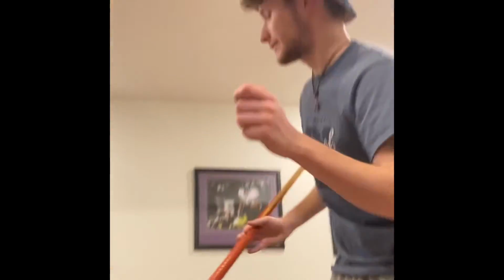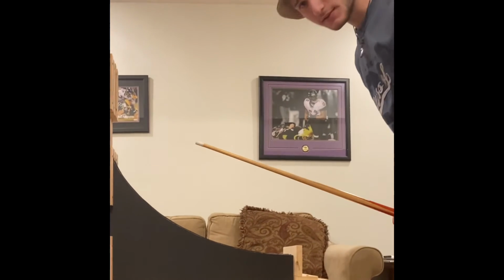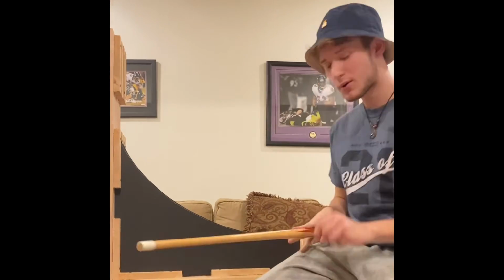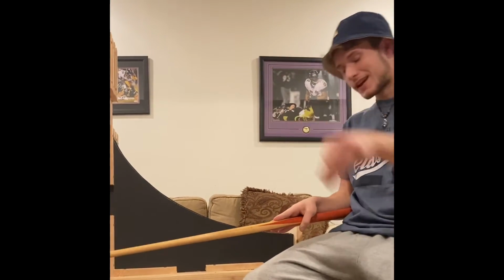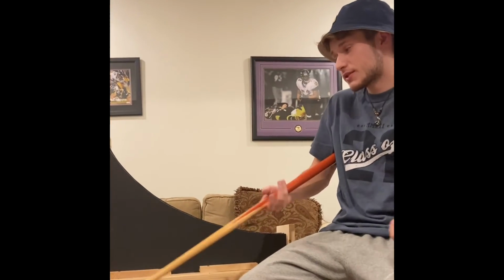Let's try it out. So here, I got three of the exact same curves. I cut them all out the exact same way, so they should be pretty close. Now, let's see what happens. Let's watch these balls drop.